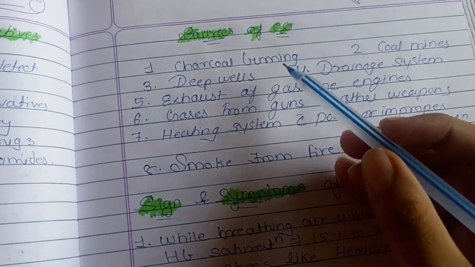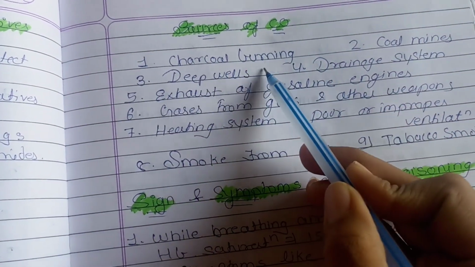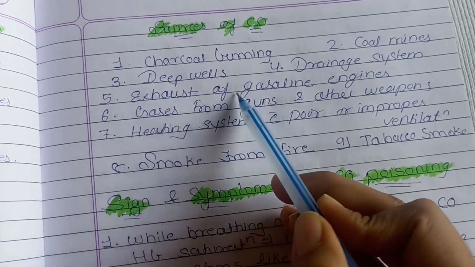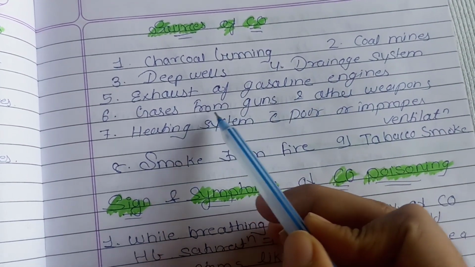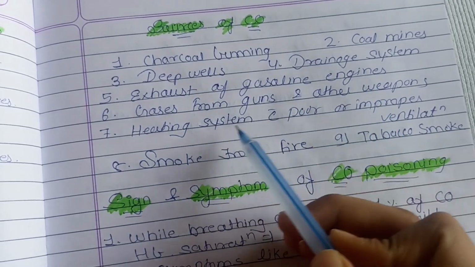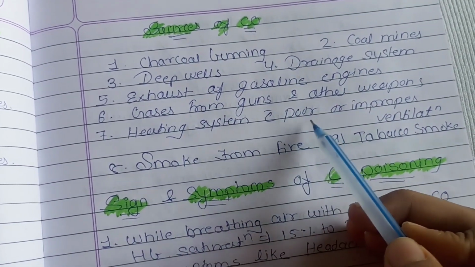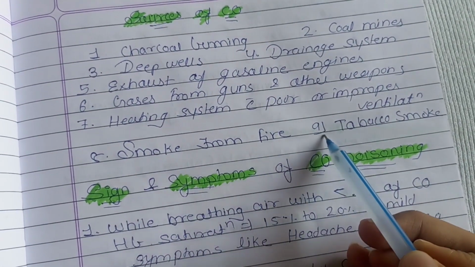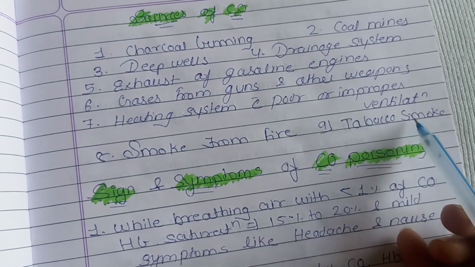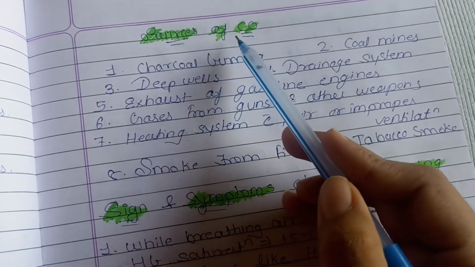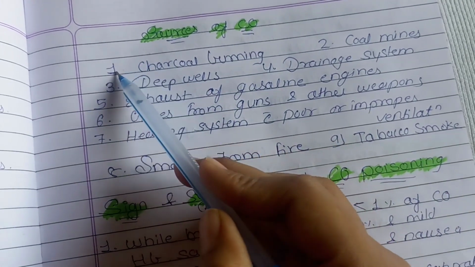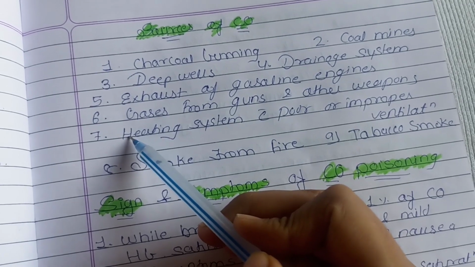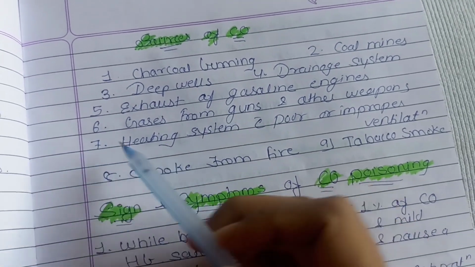Now, sources of carbon monoxide: charcoal burning, coal mines, deep wells, drainage system, exhaust of gasoline engines, gases from guns and other weapons, heating system with poor or improper ventilation, smoke from fire, and ninth, tobacco smoking. Clear? So these are the sources of carbon monoxide. People working in these industries usually have a higher carboxyhemoglobin percentage than a normal person.